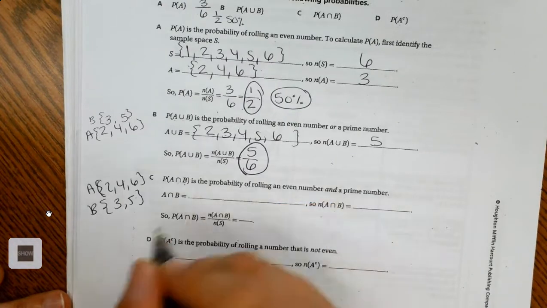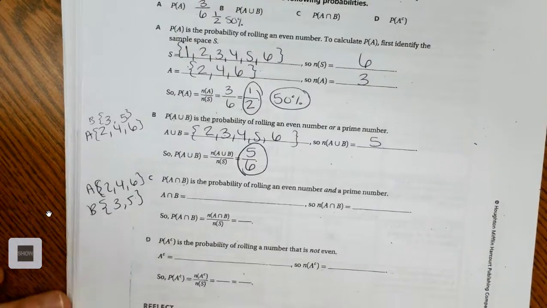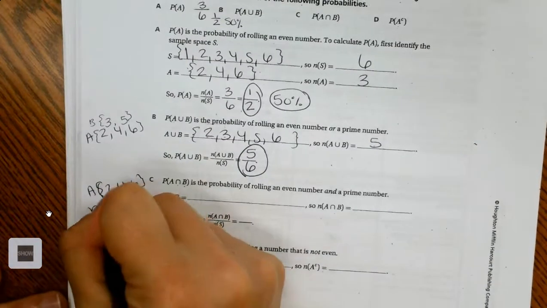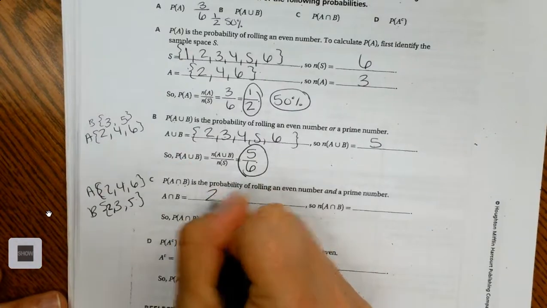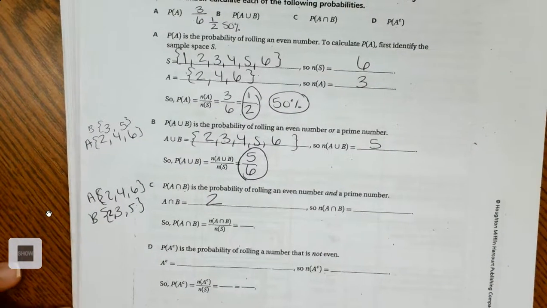No, there is one. I didn't write it. What else is prime? 2. So what they have in common is 2. 2's prime and 2's even, right? 2's only divisible by 1 and itself.